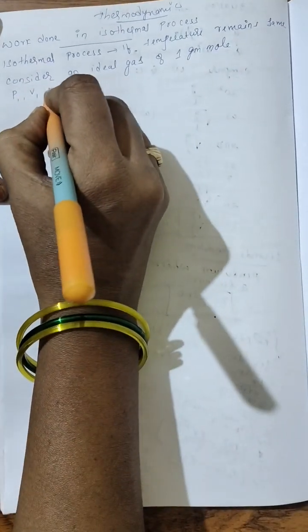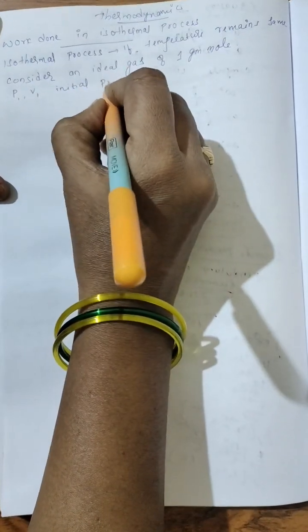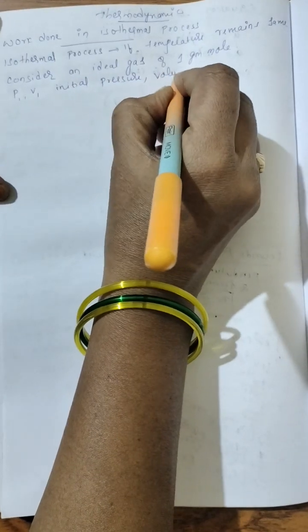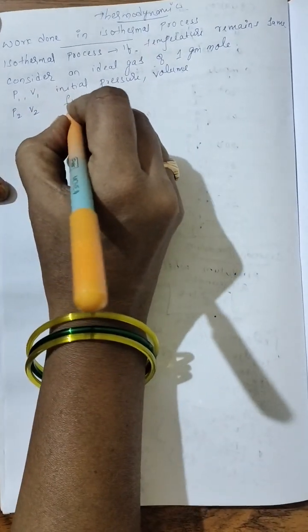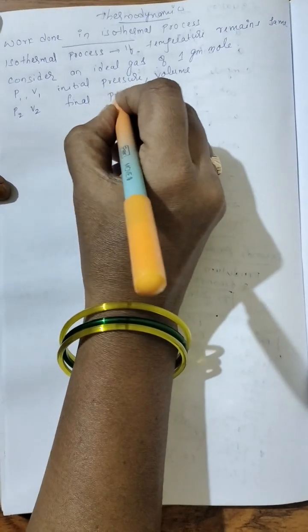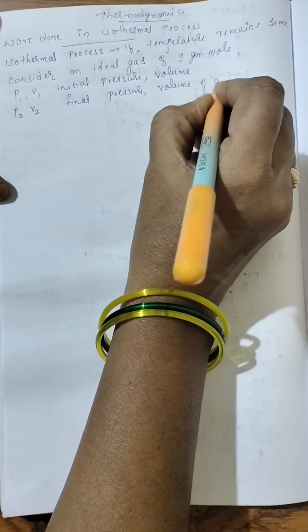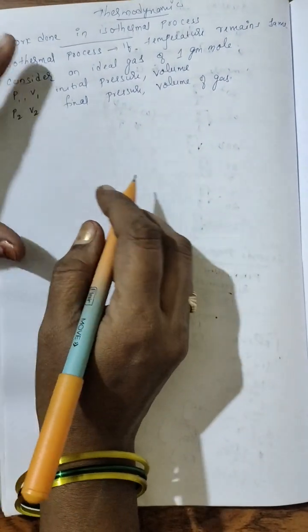P1 V1 be initial pressure and volume of gas. P2 V2 be final pressure and volume of ideal gas. Right?